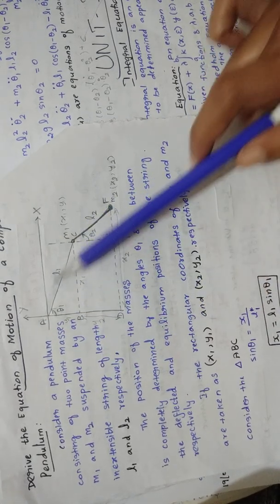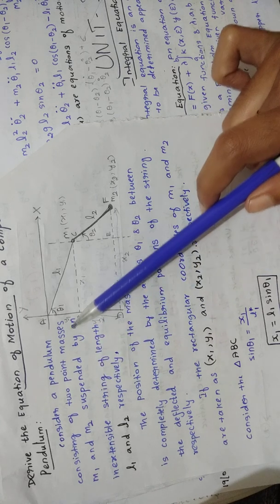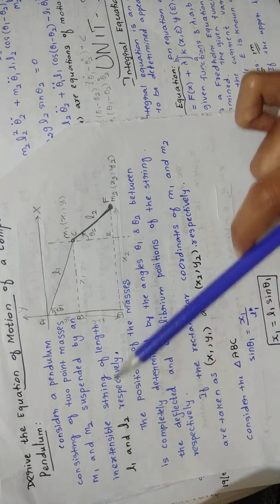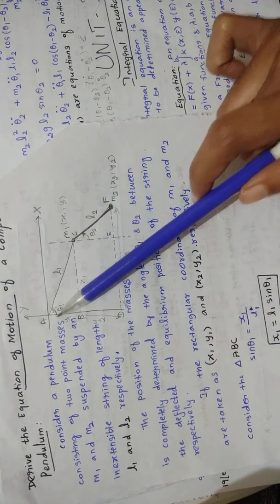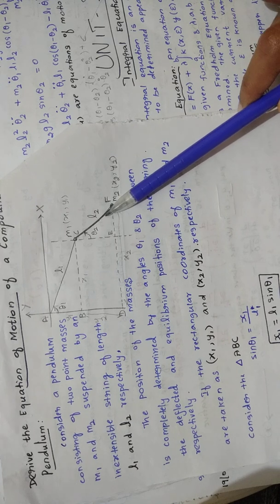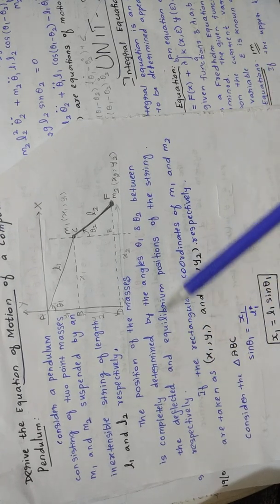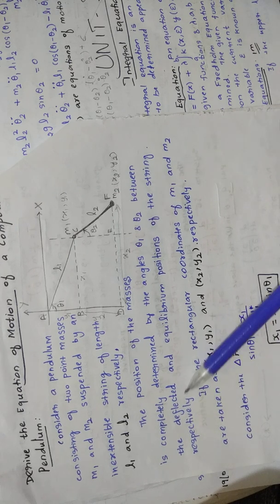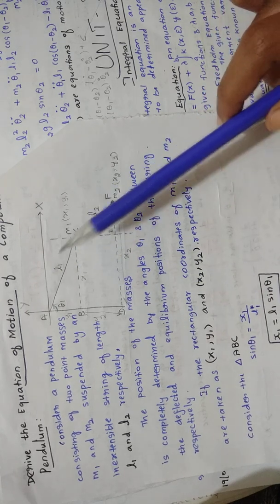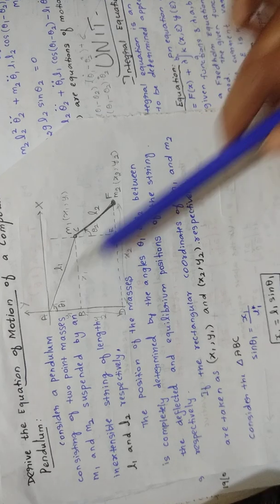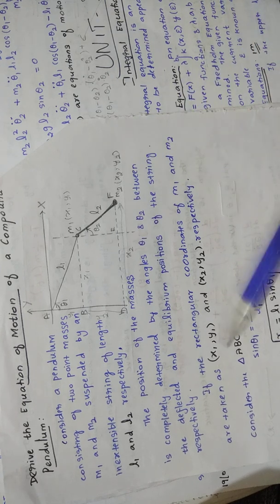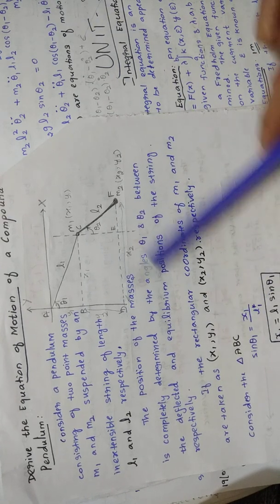Consider a pendulum. Here this is a pendulum, consisting of 2 point masses. In this pendulum there are two masses, m1 and m2, suspended by an inextensible string of length L1 and L2. These two masses are at the end of the strings of length L1 and length L2 respectively. The position of the masses is completely determined by the angles theta 1 and theta 2 between the deflected and equilibrium position of the string respectively. Based on theta 2 and theta 1, the position of the masses will vary.